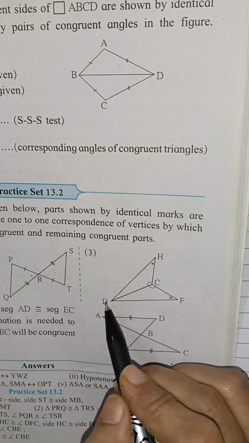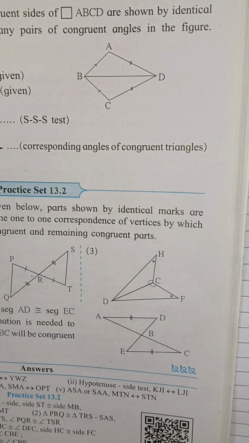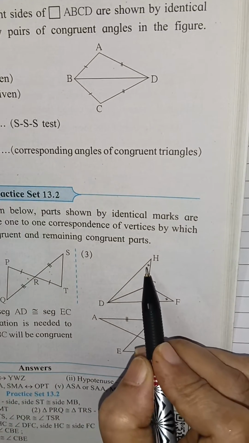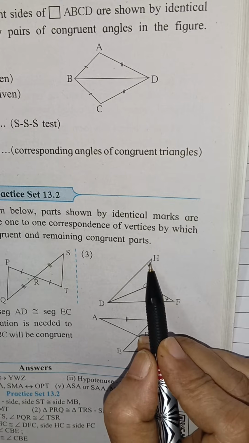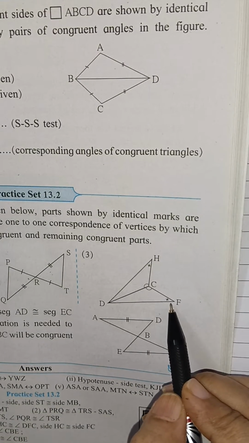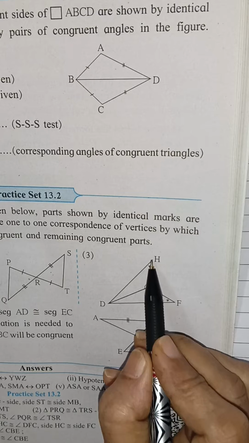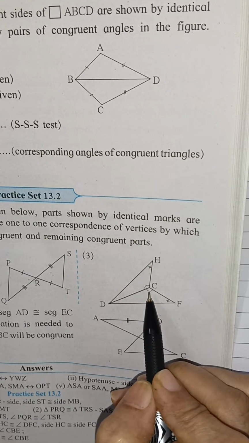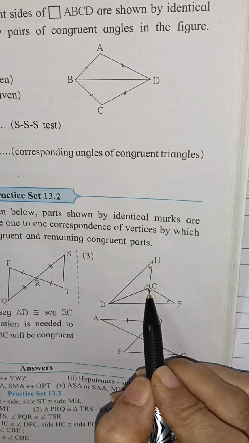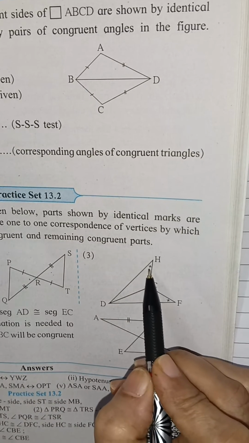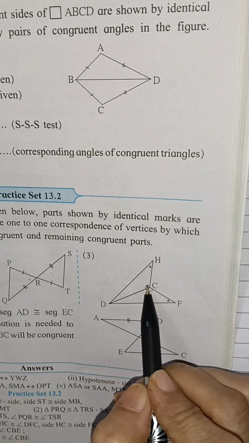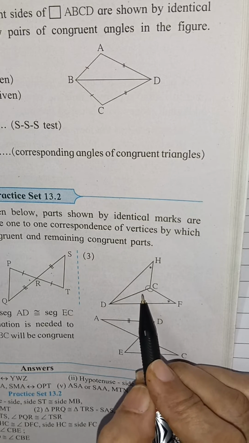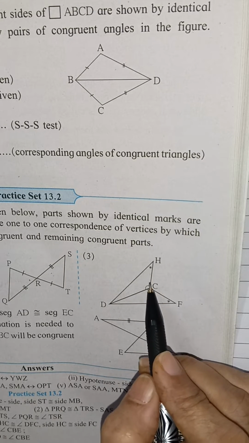In these two triangles, you can see identical marks, meaning angle H is congruent to angle F. Then angle DCH is congruent to angle DCF. This is given. Now you have to state the test. This angle is congruent to this angle and this angle is congruent to this angle. Therefore, these two triangles are congruent by AAS test, angle angle side test.